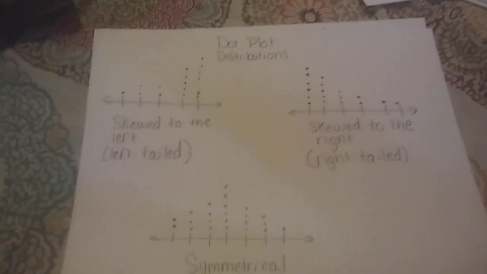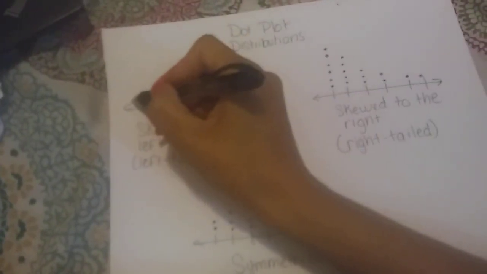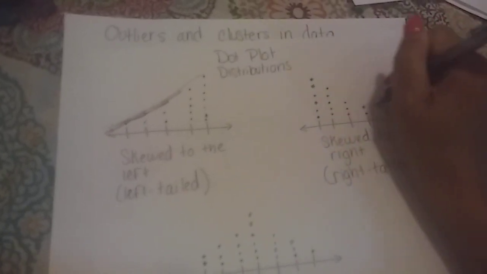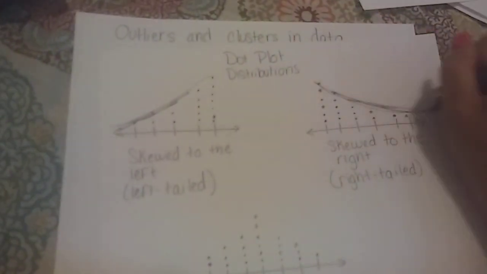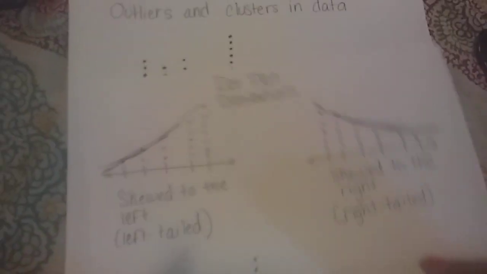All right, distributions for dot plots. So distribution, same thing, guys. The distribution is always going to be the same thing. If it kind of looks like, in this instance, the tail is going to the left, meaning the tail's over here, then this is skewed to the left, left tail. This one over here looks like there's a tail over here to the right. So this is skewed to the right, right tail. And this kind of looks like it's symmetrical because the peak is in the middle, and then it's going down on the right and the left. It's not going to be perfect, guys. Symmetrical is not going to be perfect, but if it kind of looks like it, then it's symmetrical. Okay?